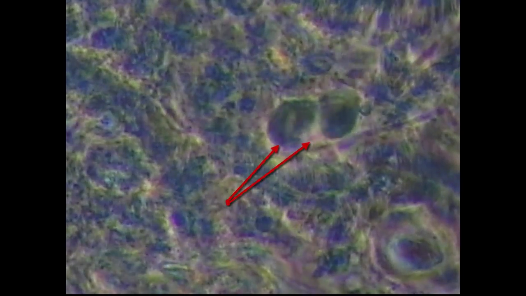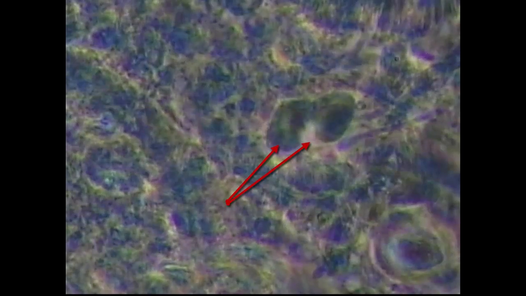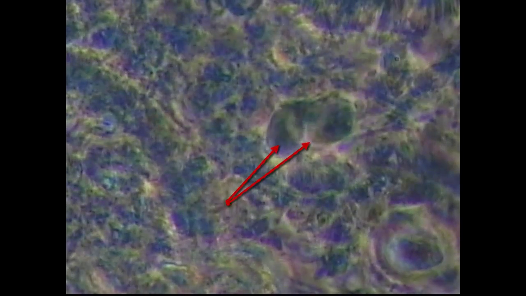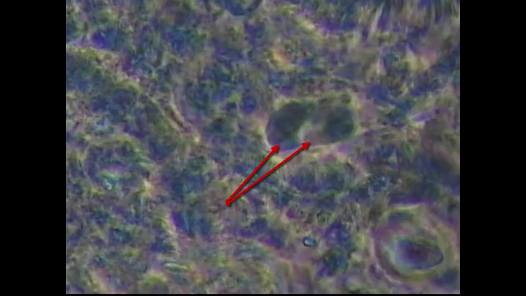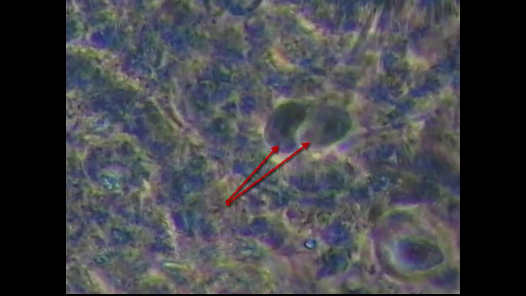Same slide, we're looking at 2 trichomonads. It looks like they're beating their flagella and trying to move, but they can't. They're kind of pressed together here in the plaque sample, and they're really not going anywhere. They almost look like an irregular beating heart.